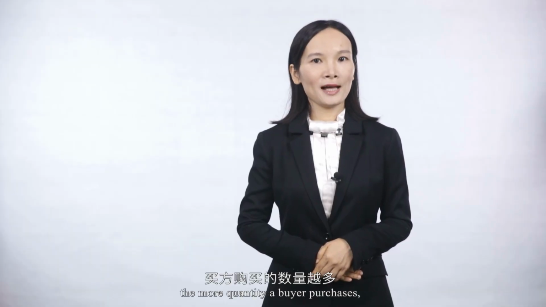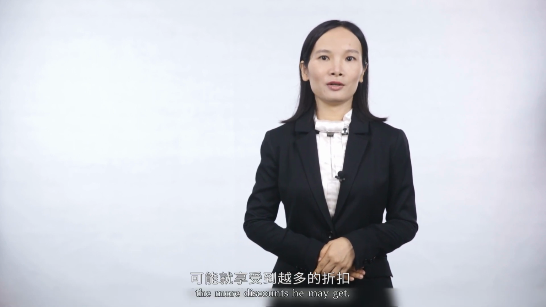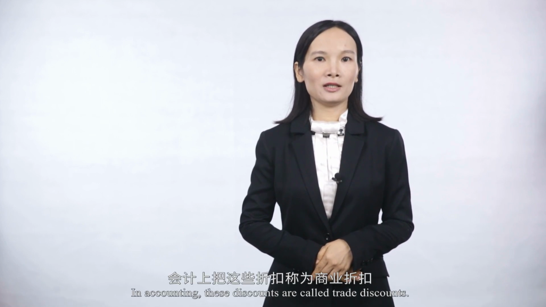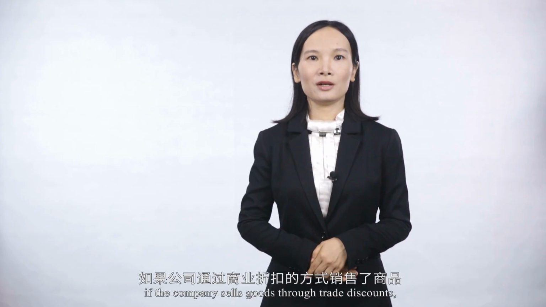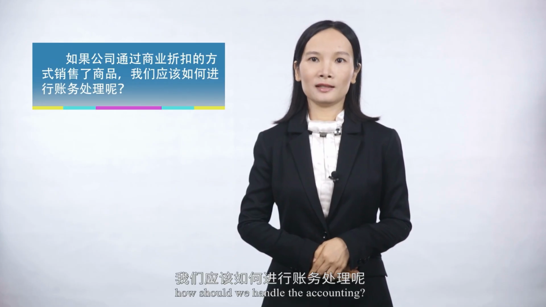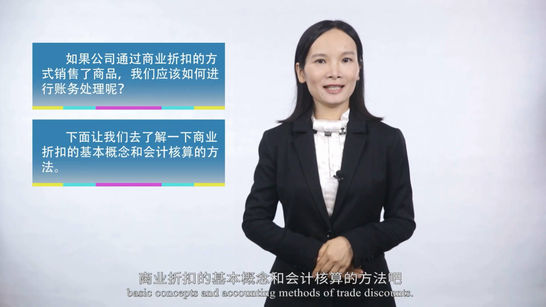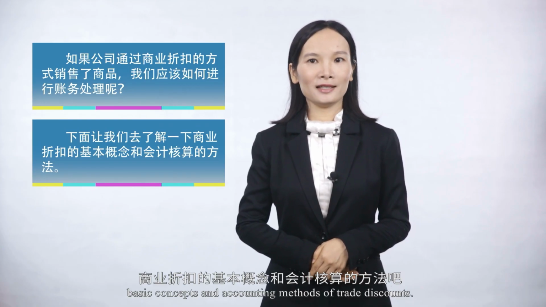That is to say, the more quantity a buyer purchases, the more discounts he may get. In accounting, these discounts are called trade discounts. So, as an accountant, if the company sells goods through trade discounts, how should we handle the accounting? Let us now understand the basic concepts and accounting methods of trade discounts.